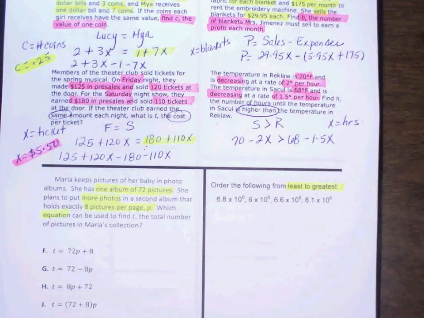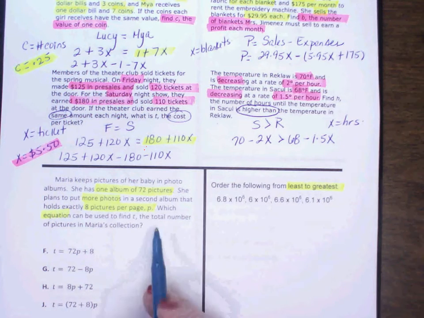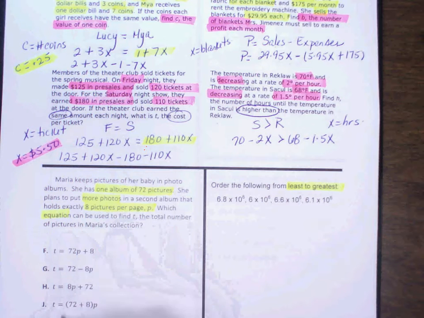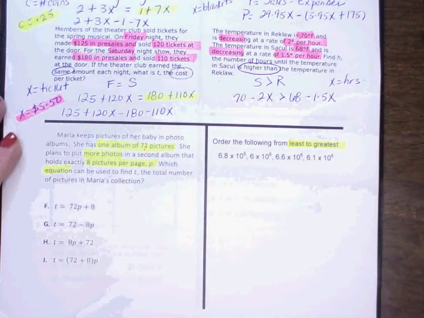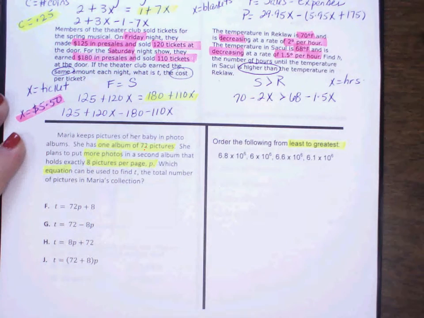How many pictures does she already have on one album? 72. So we should have a 72 somewhere, right? But then she's adding more pictures, and each page holds 8. So what's my equation? Very good. It was letter H. I already have 72, and I'm adding 8 per page.